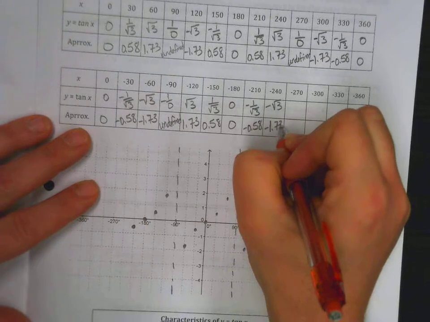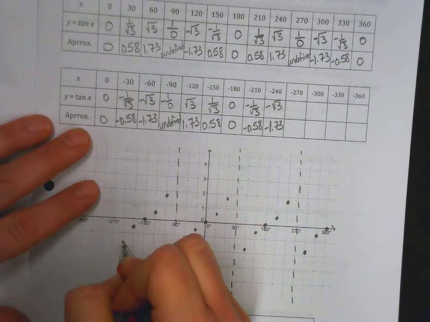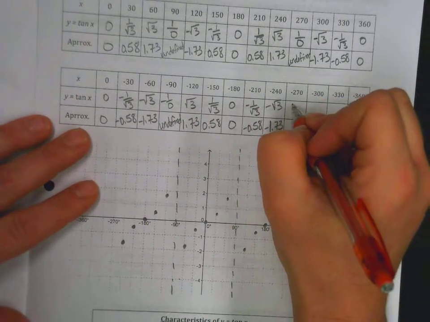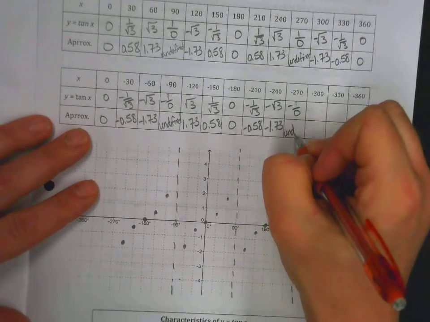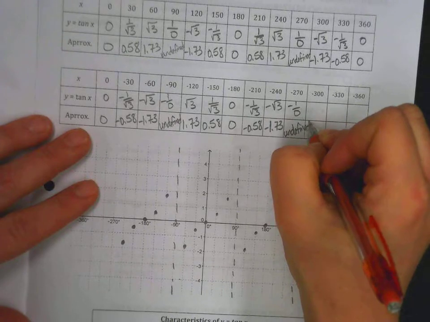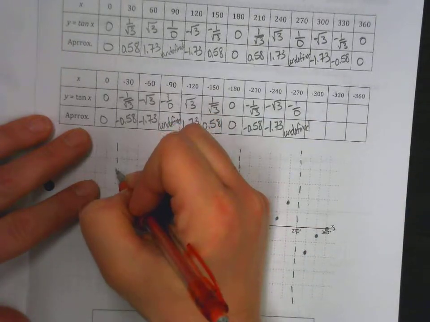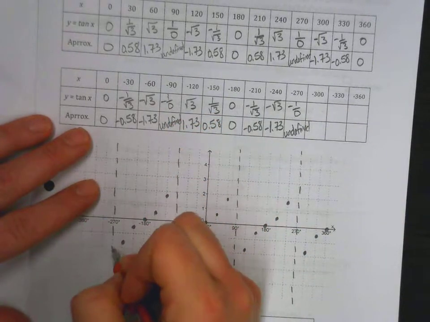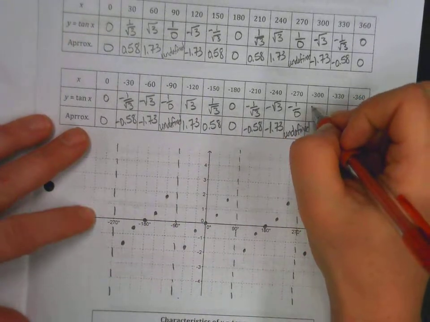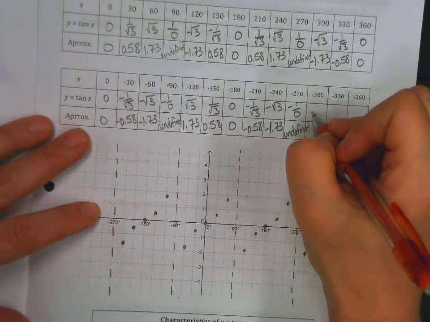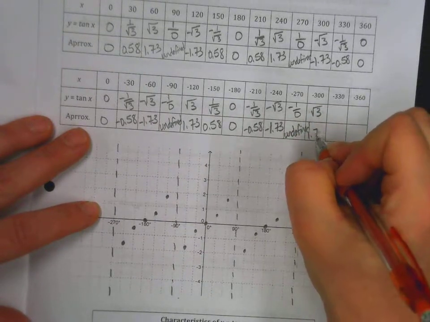This should be 0 again, or undefined, sorry. We get this vertical asymptote occurring at negative 270. And then finally, just finishing this off, it'll be 0.